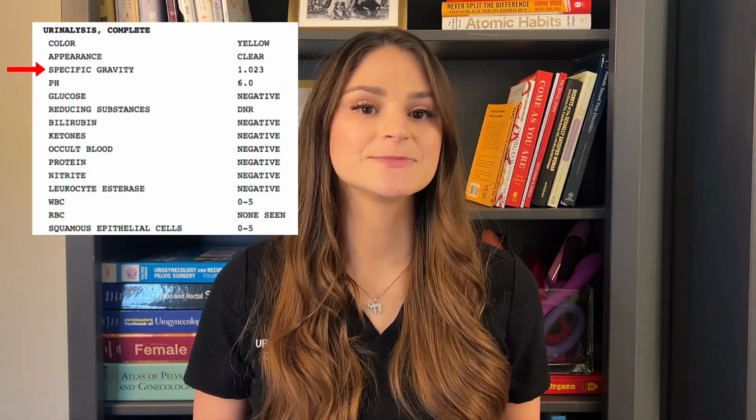The next item is specific gravity. It basically means how concentrated your urine is. The higher the number, the more concentrated urine is. So you're probably a little dehydrated and you should drink a little bit more fluid. Or if the number is low, you can cut back on the fluid.